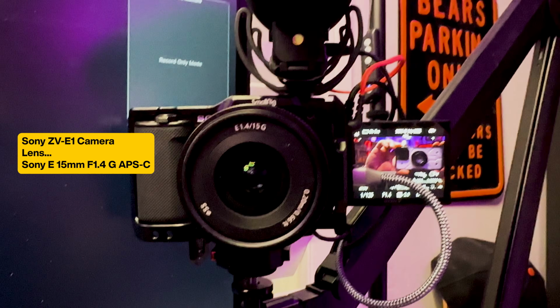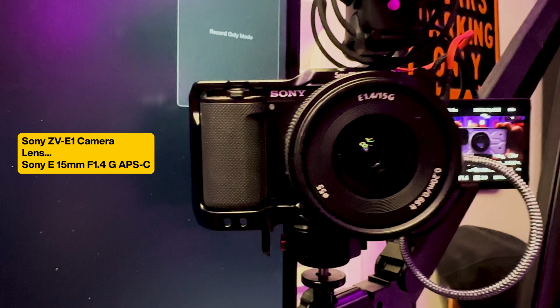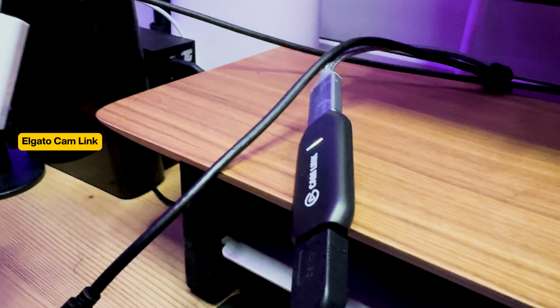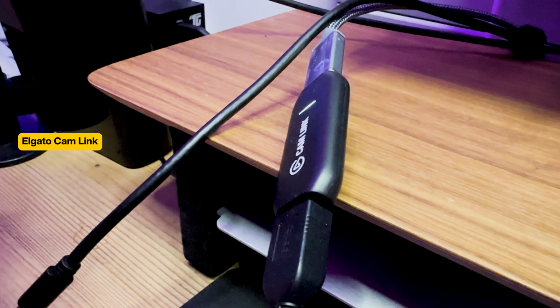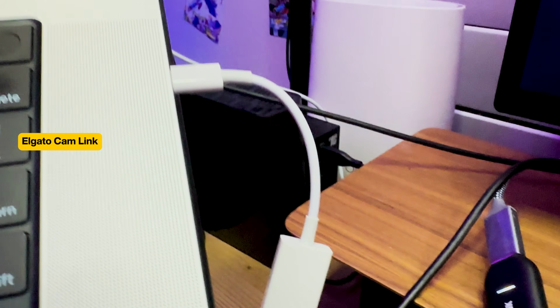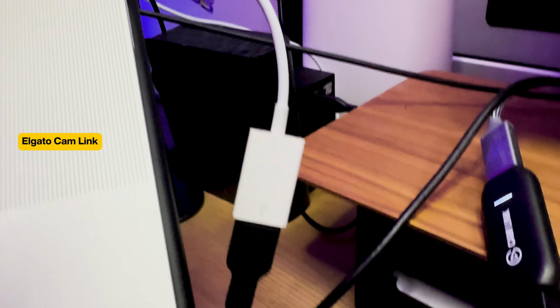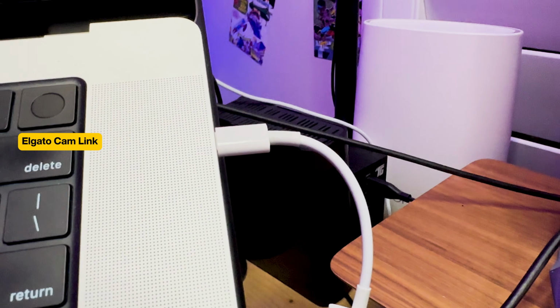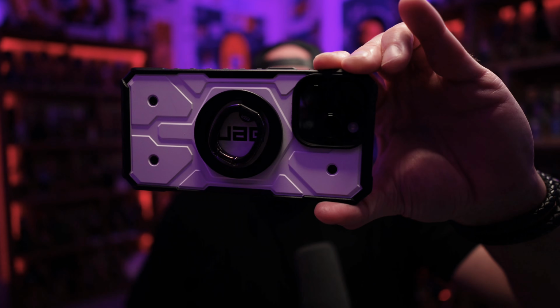First things first, I'm shooting with a Sony ZV-E10 camera that is connected directly to my computer through an Elgato Cam Link. That is an HDMI to USB input, and this is a little dongle that converts it from HDMI or USB 3 to USB-C. So that's what I have for my camera.